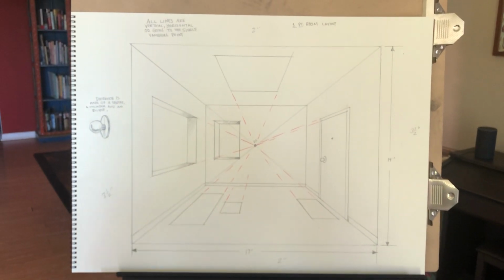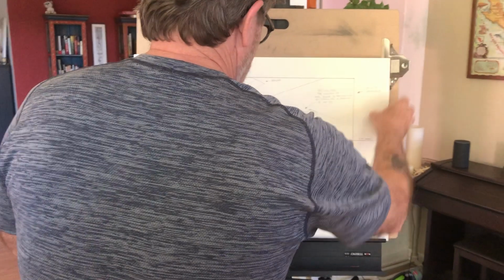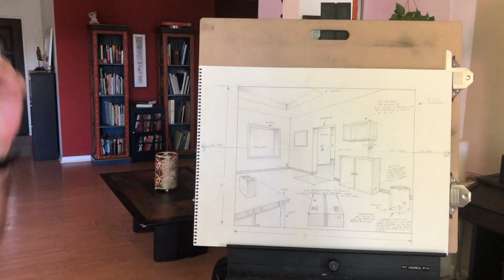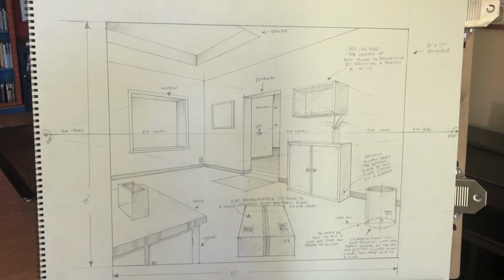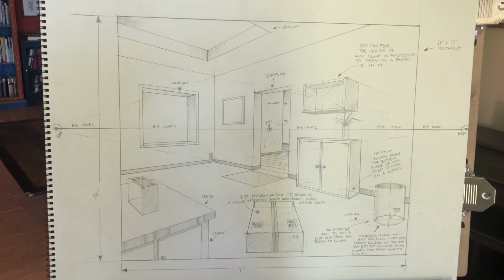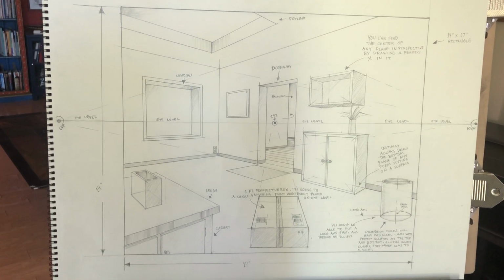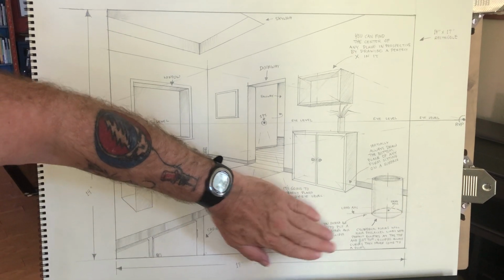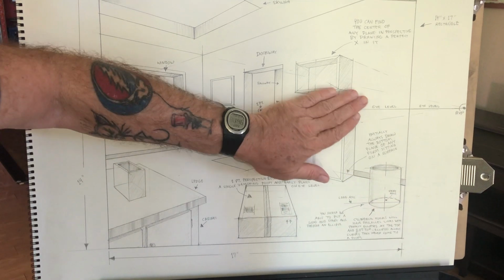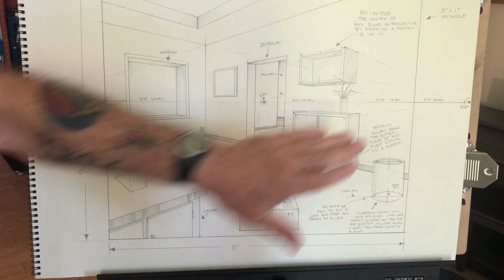This is a 2 point perspective room. Now there's a lot of stuff in here. You're not going to be required to put all this stuff in. I want you to read the assignment sheet for what needs to be put in. But what I have here, since this is 2 point perspective, forget this box for a minute, forget this cylinder for a minute, or this cylinder, forget those 3 things.